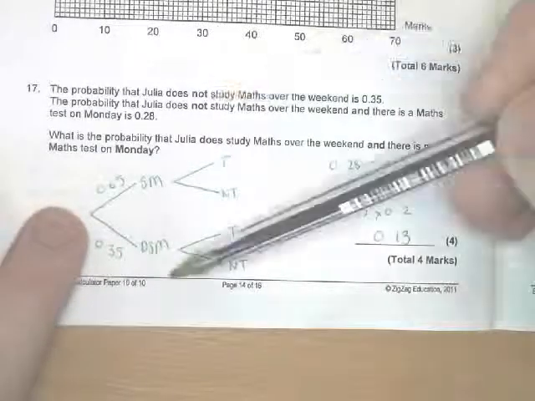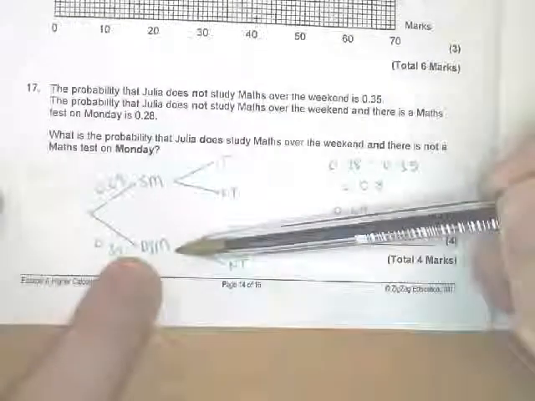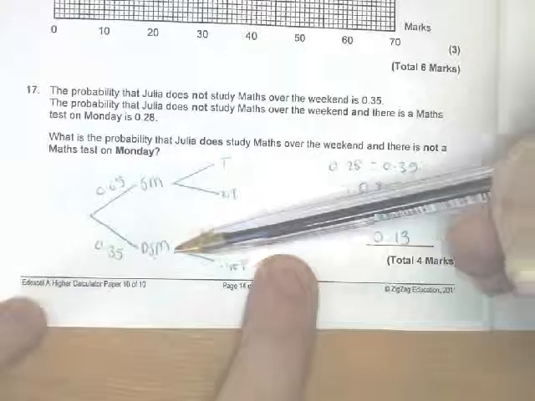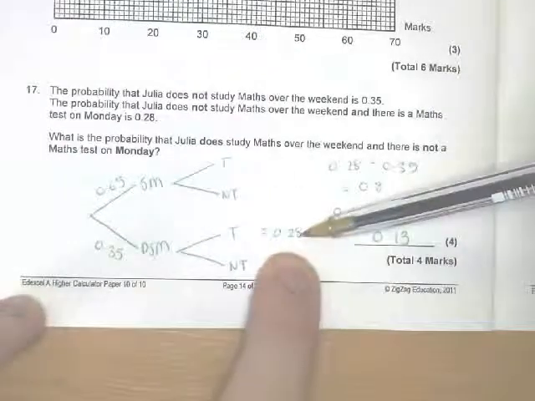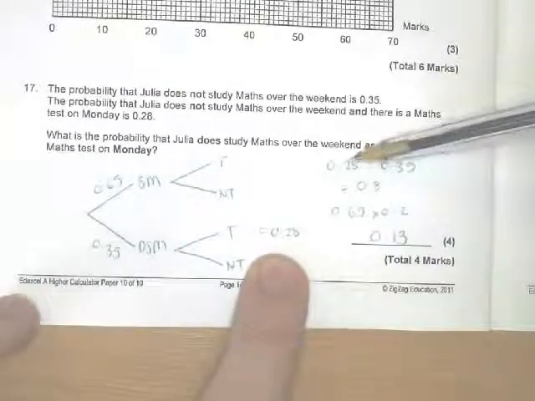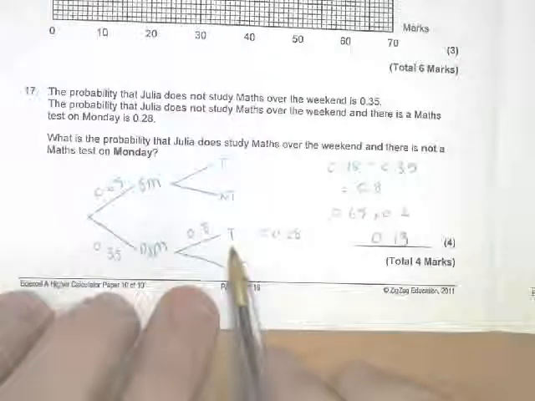So I can use that to fill in the values on the tree diagram now. The probability that there is a test is 0.8. The probability that there isn't a test then has to be 0.2. Then it's just a case of looking for what we want. What's the probability that she does study maths, but there is not a test? We follow the path for does study maths but not a test, 0.65 times 0.2, 0.13, to give you 4 marks for the answer.